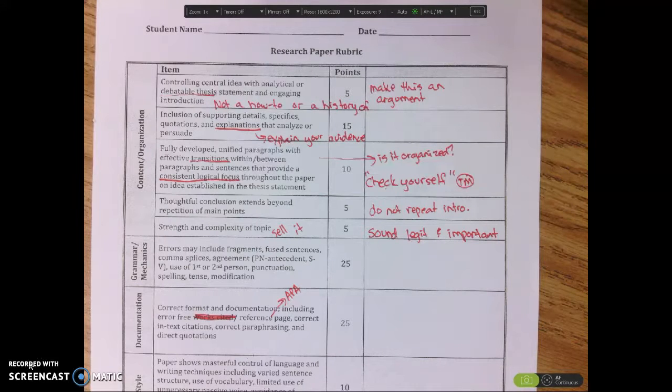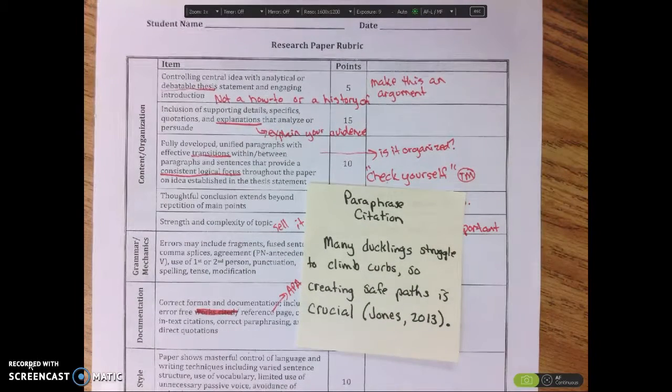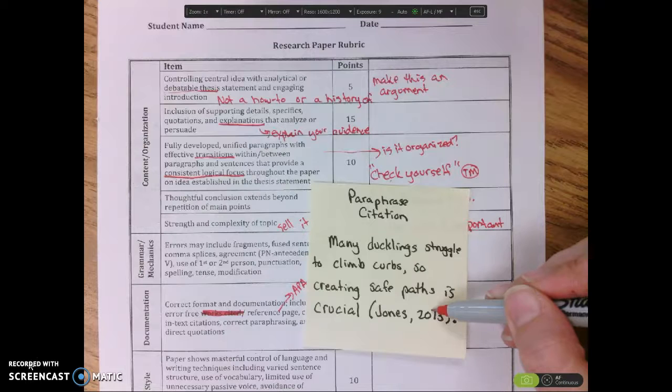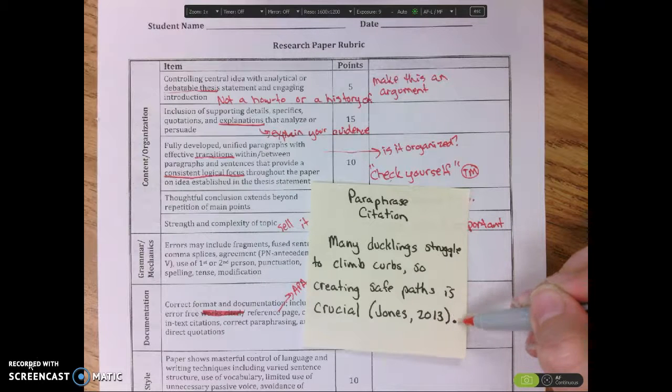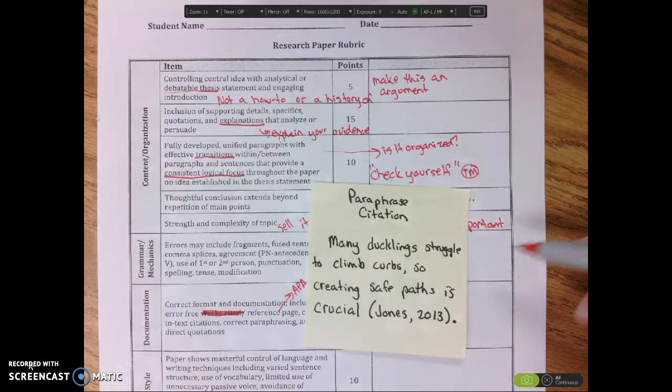Well, let's start with paraphrasing. So here's how you paraphrase. Many ducklings struggle to climb curbs, so creating safe paths is crucial (Jones, 2013). You have an author, you have a year. Then you realize the period is on the outside of the citation because the citation is part of this sentence. There are no quotation marks in here because I'm not quoting him, I am paraphrasing him.